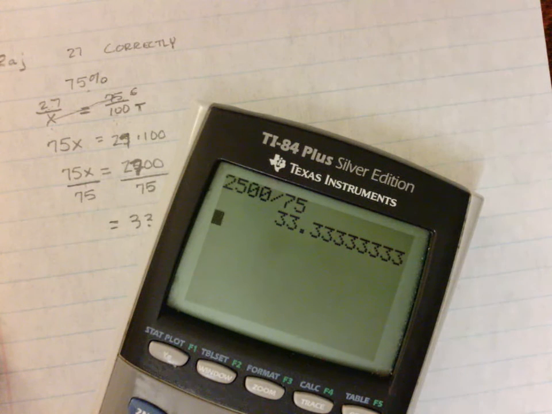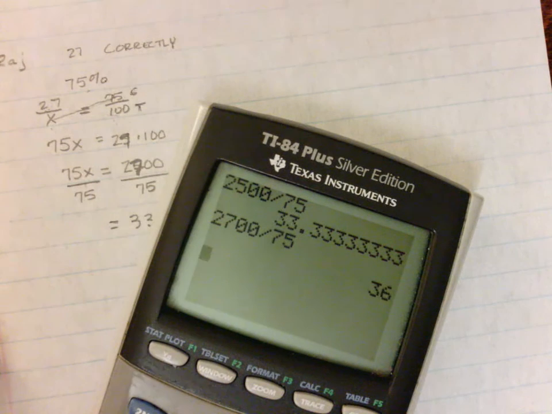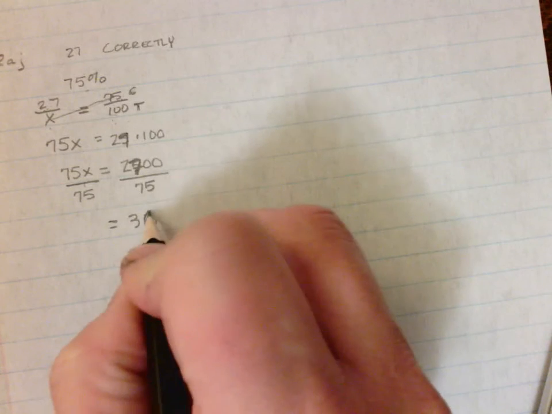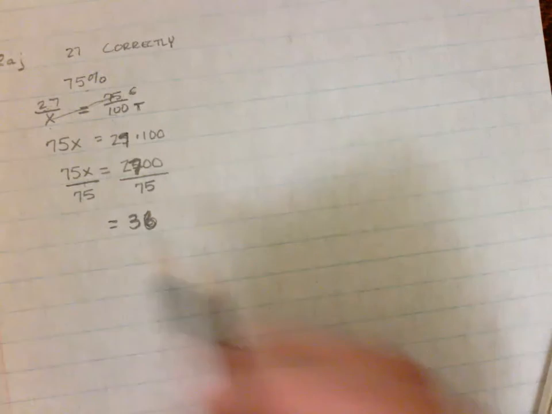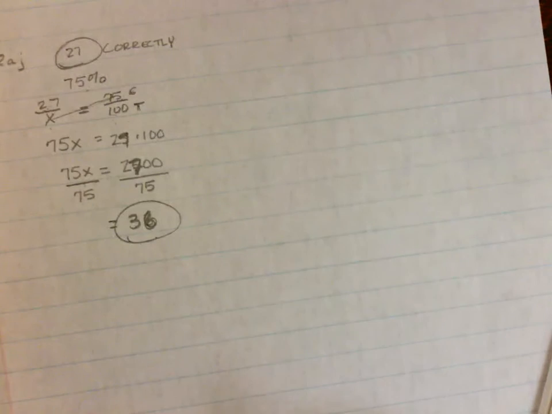So now when I divide 2,700 by 75, much better. So there should have been 36 questions on the test, and Raj answered 27 of them correctly.